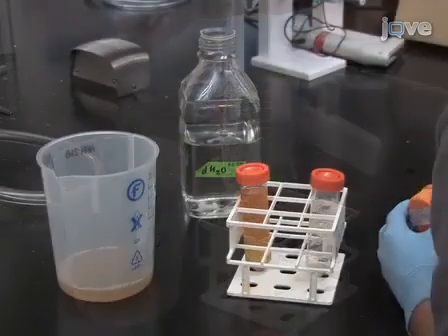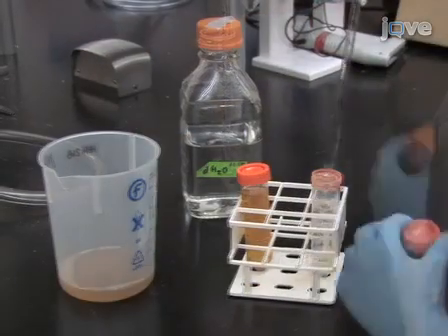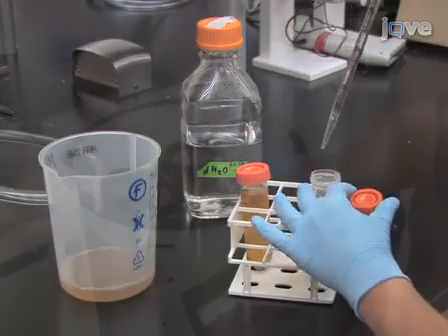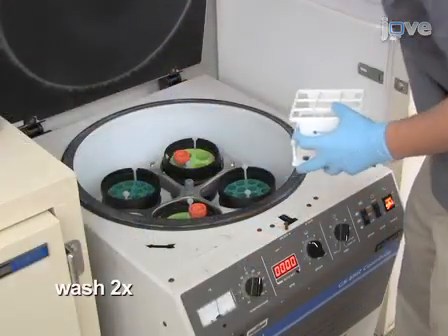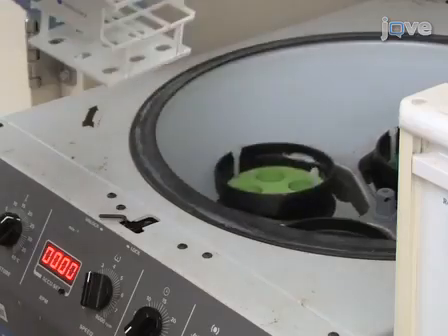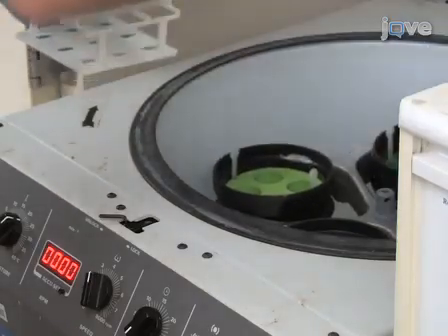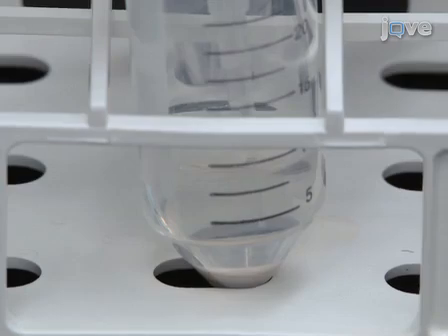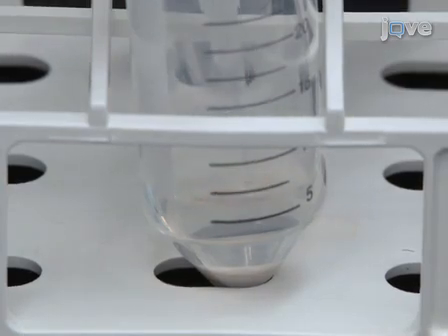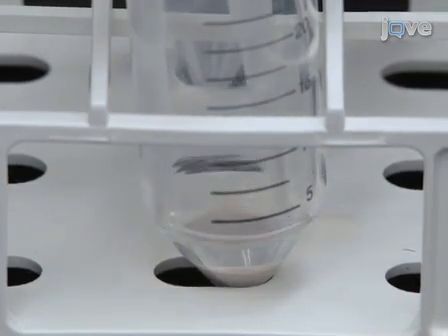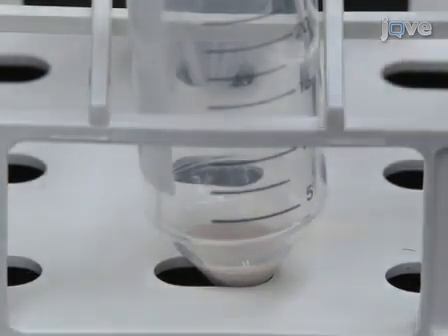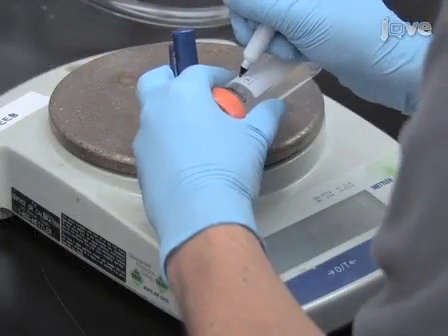Discard the supernatant, resuspend the OP50 pellet in sterile water and repellet by centrifugation. Repeat this wash twice. After the second wash, carefully and thoroughly remove all the remaining water. Weigh the centrifugation tube containing the pellet and subtract the weight of the empty centrifugation tube in order to determine the weight of the pellet.